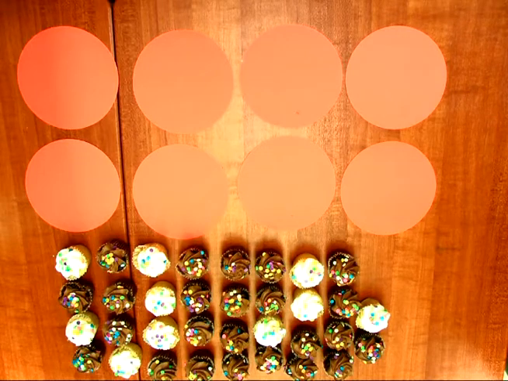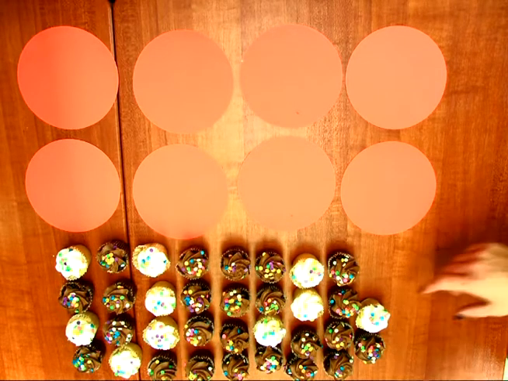Since the question asked about how many cupcakes will each of the 8 people get, we are going to round the 34 cupcakes to a multiple of 8. The closest multiple of 8 is 32. Now we will share the 32 cupcakes among 8 people.